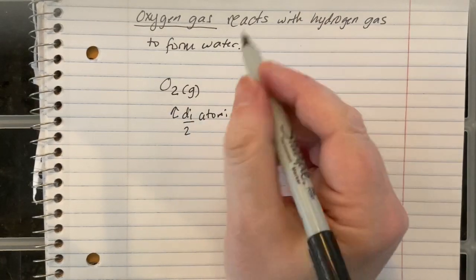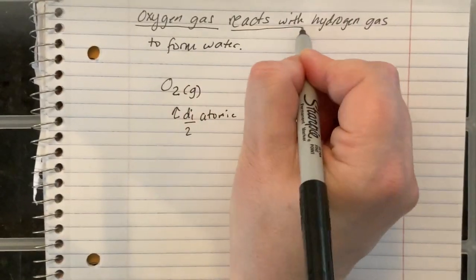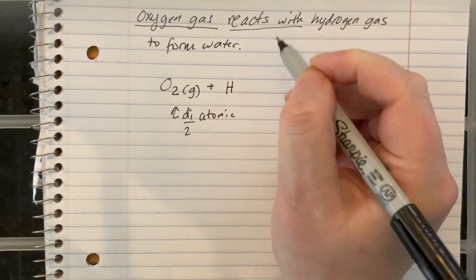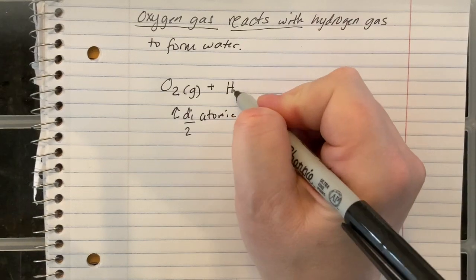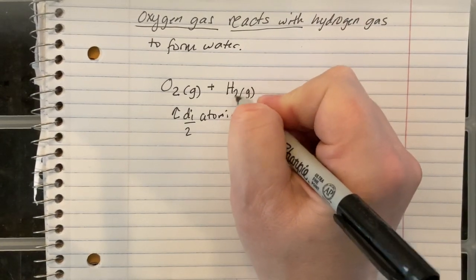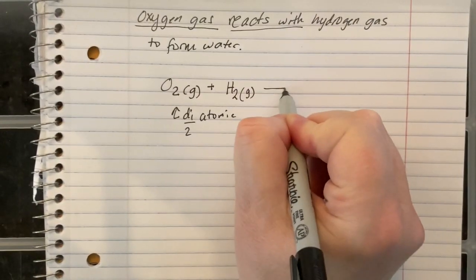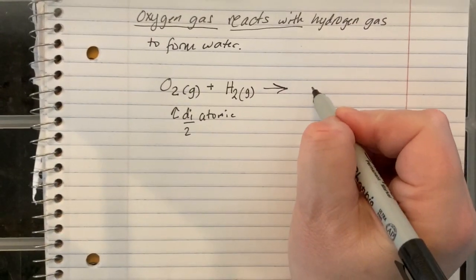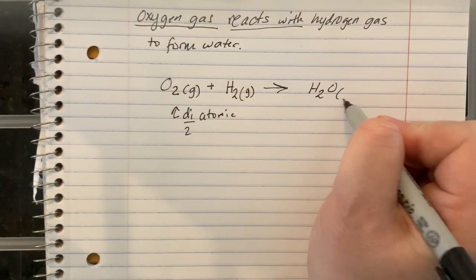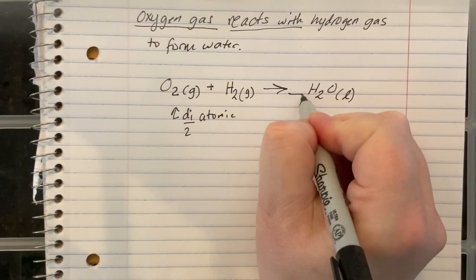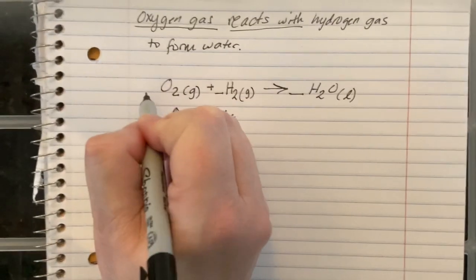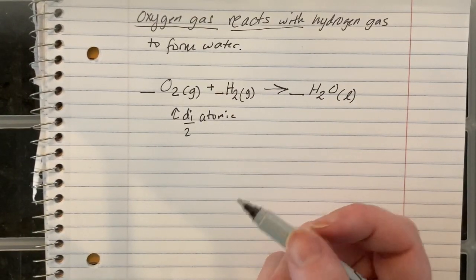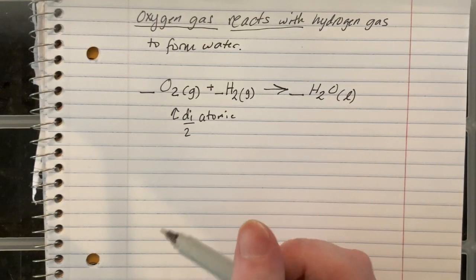So O2 gas reacts with, okay, so that means they're being put together, so a plus. Hydrogen gas. Brinkelhoff again. We need to have two hydrogen because when hydrogen's by itself, it wants to be with its twin. And that's going to form water. Now, it didn't give me the state symbol for water, so we're going to assume that they're creating liquid water, unless there's some other indication like temperature or pressure or something else going on that you could see that it would be a gas.